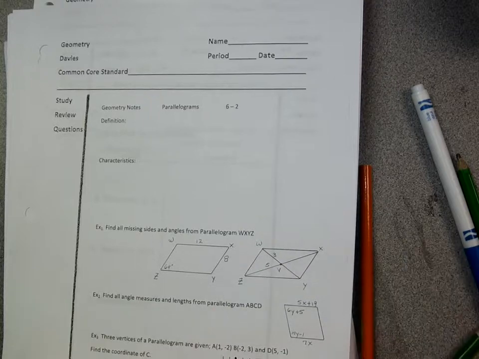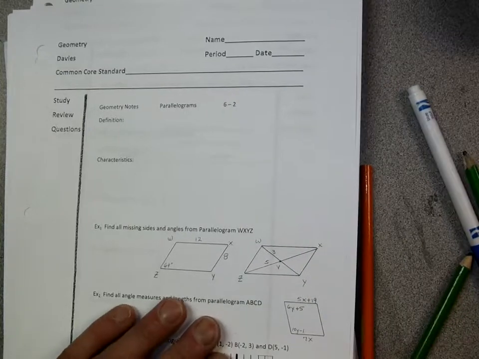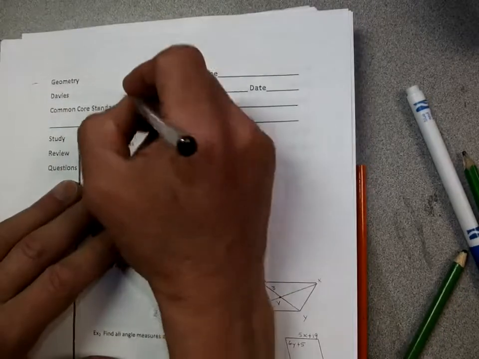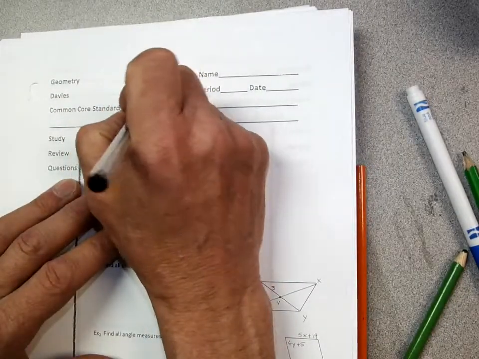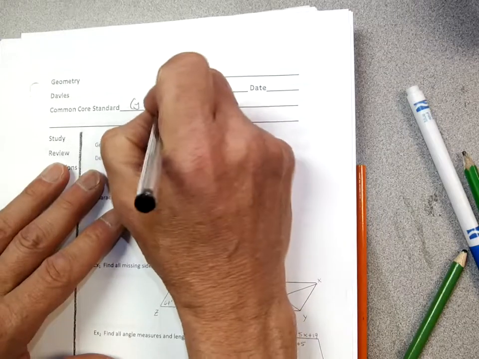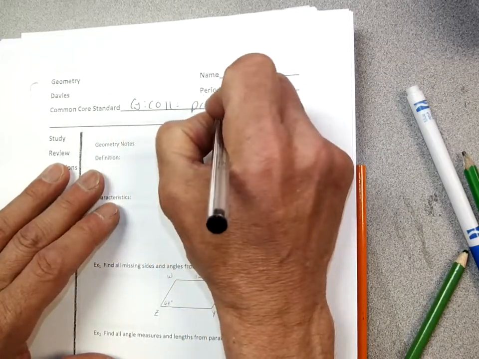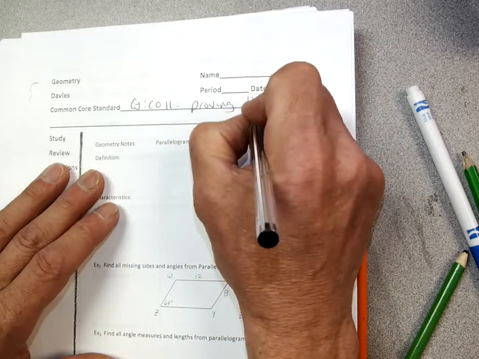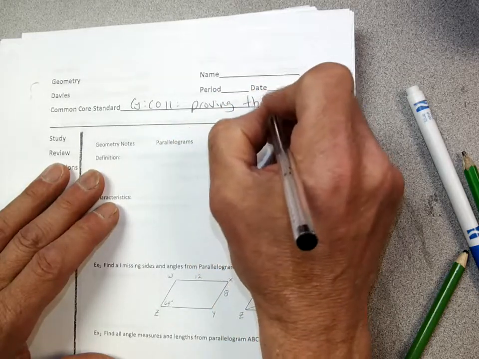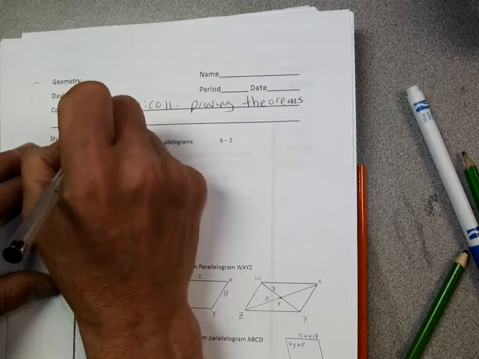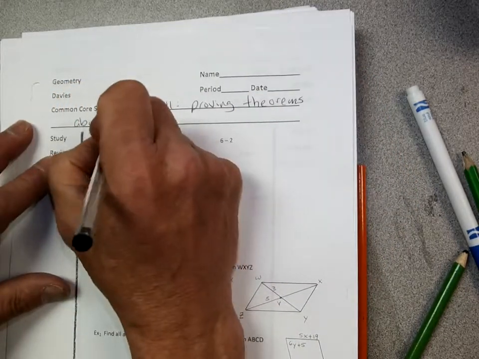So again, we're talking about quadrilaterals. Today, it's going to be specifically parallelograms. The Common Core is G for geometry, CO for congruence, and it's number 11. And it's proving theorems about, and we're going to say parallelograms.